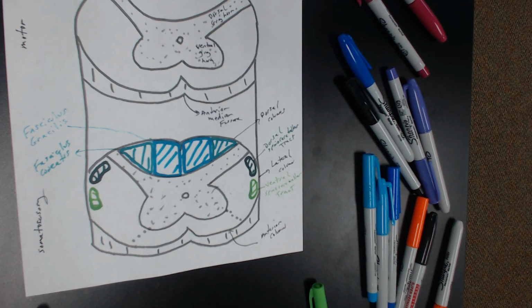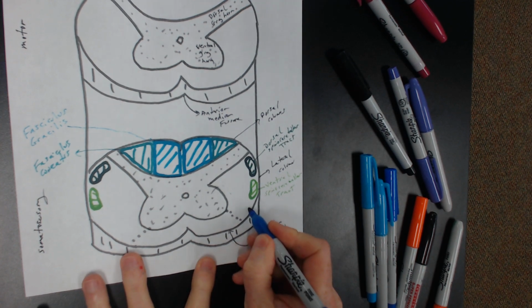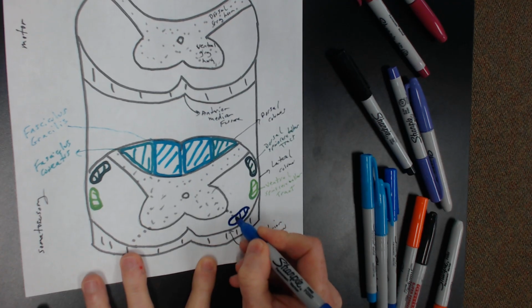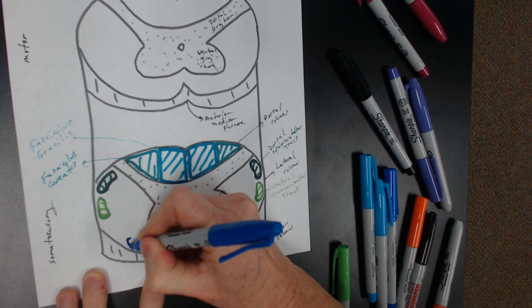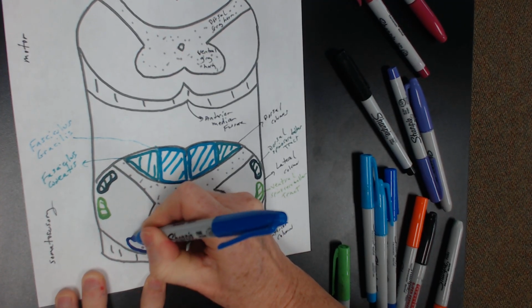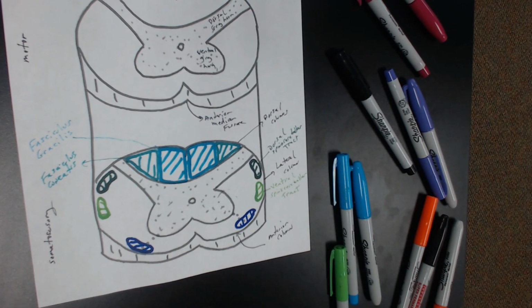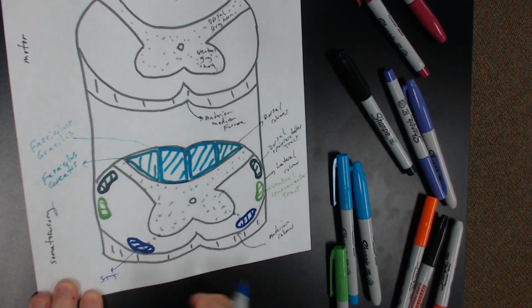Okay, and the last tract that we need to talk about is our old friend STT. Sometimes you hear STT called the anterolateral spinal thalamic tract because it exists here both in the lateral column and crosses over into the anterior column. So this is STT, or anterolateral spinal thalamic tract. You may hear that in your future. So it's both in the anterior and the lateral column system. And this is your STT.